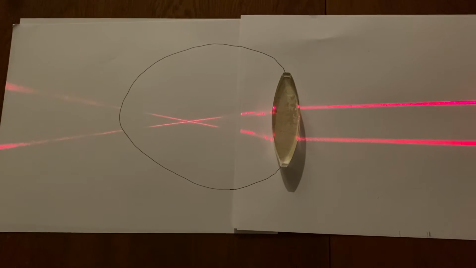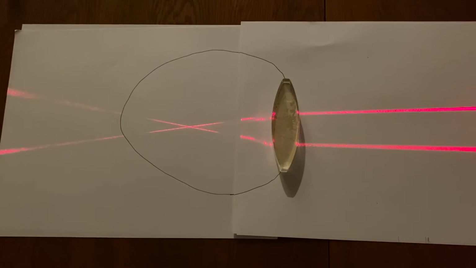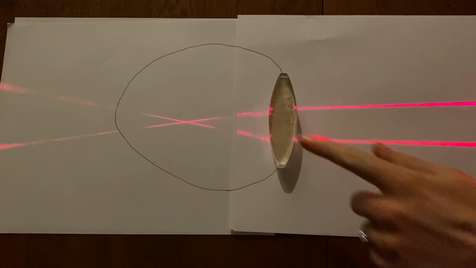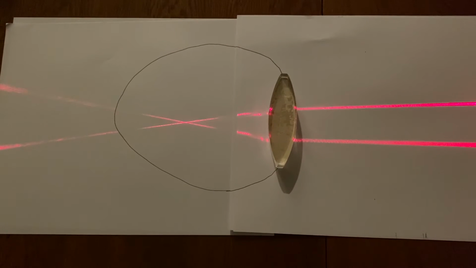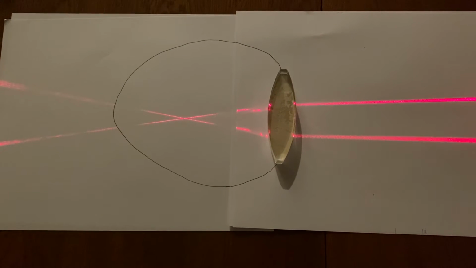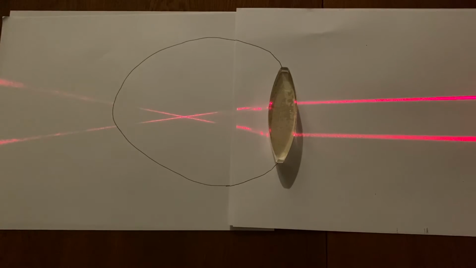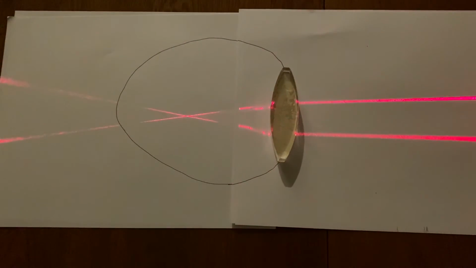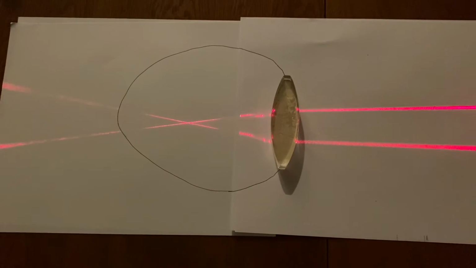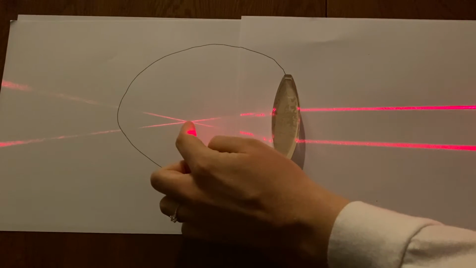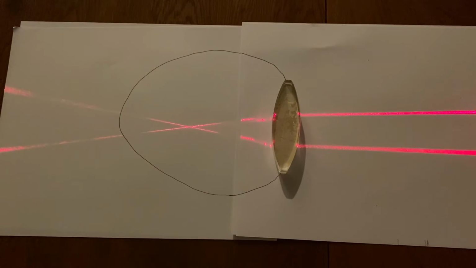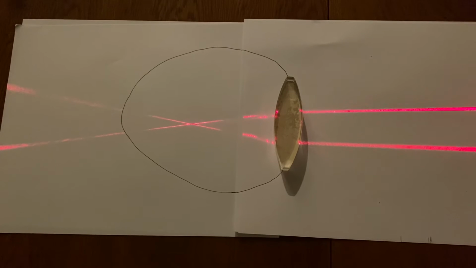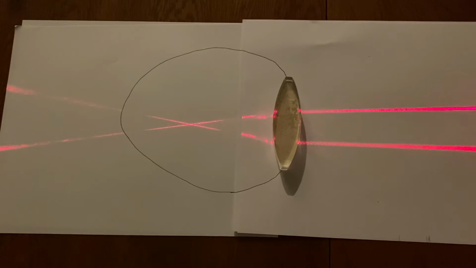I'll be using these lasers, some lenses, and this drawing of the eye to show how these problems are corrected. This lens here is a converging lens and will represent the lens of the eye. And this eye is too long, so the distance between the lens and the retina back here is too far. We know this because the point of convergence here is in front of the retina rather than on it. So this person is myopic. This problem has an easy solution, however.